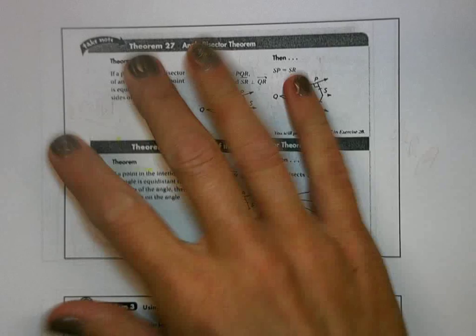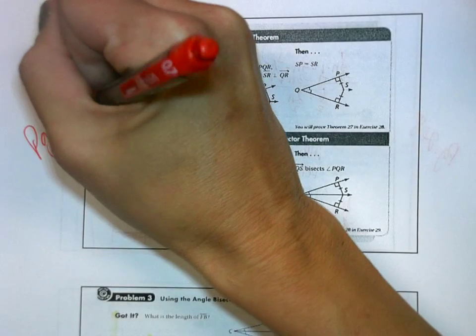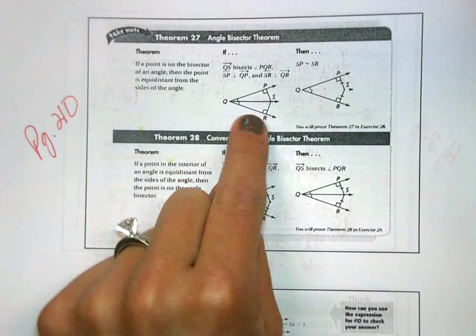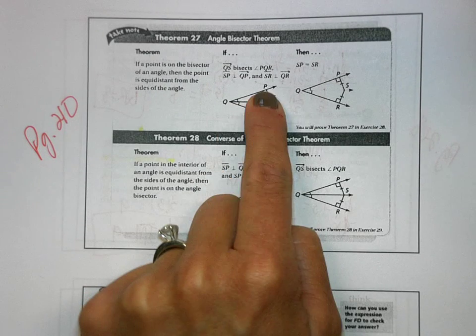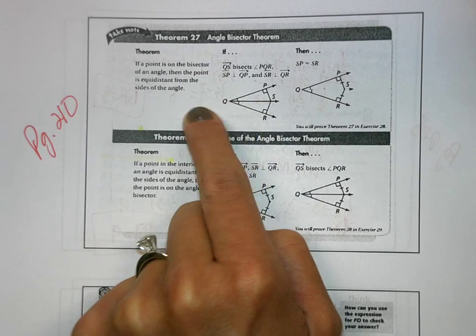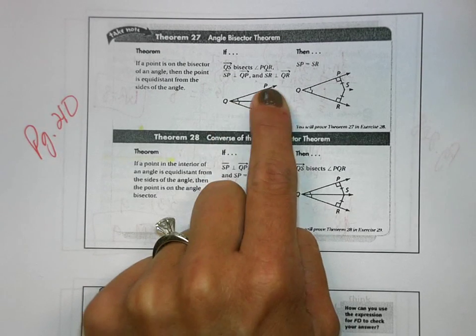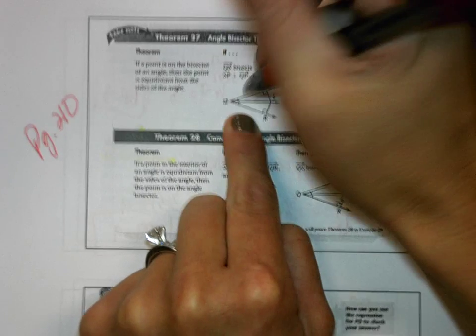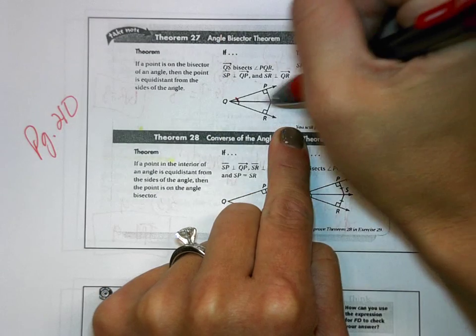So still on page 210, okay, the theorems. They're saying the same thing here. So if you bisect this angle Q, angle PQS is equal to SQR.